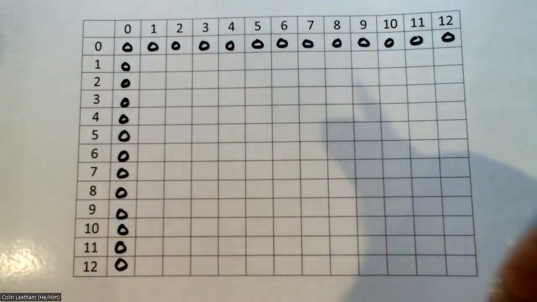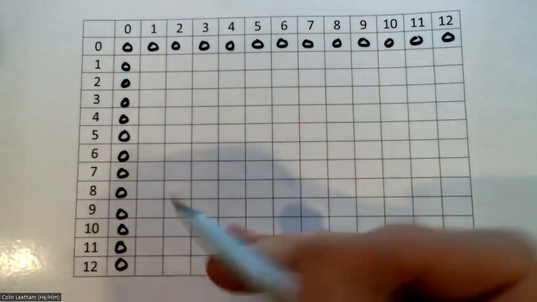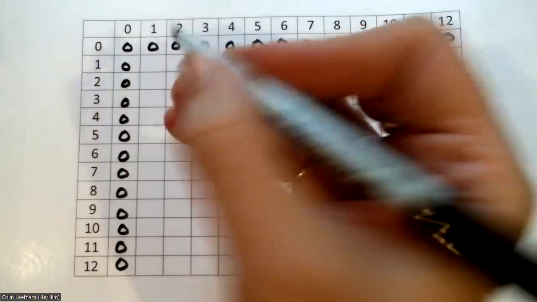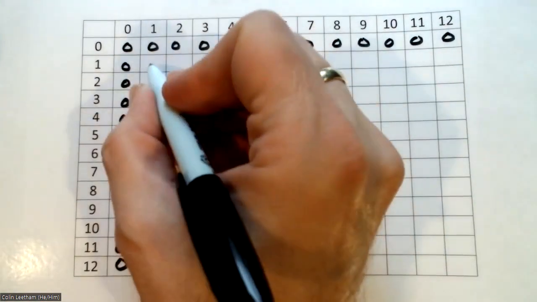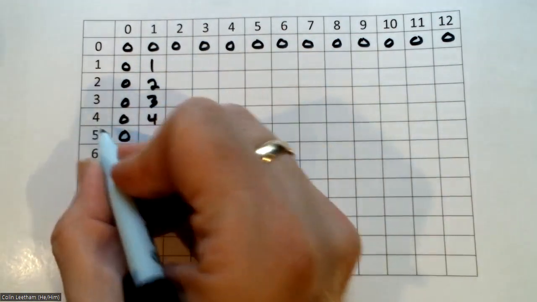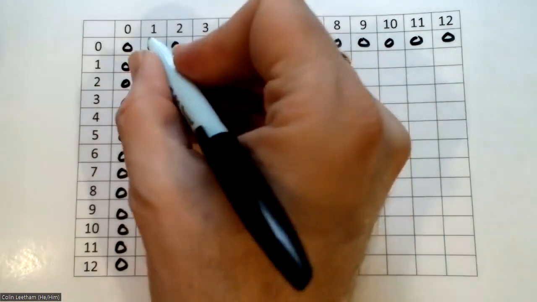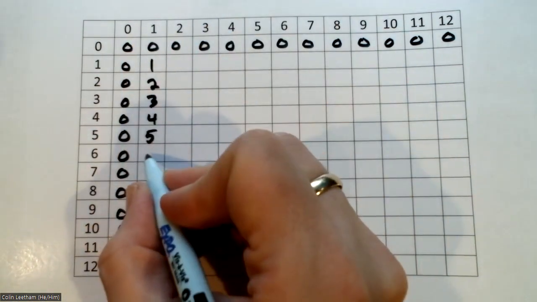Next, of course, the other easy ones we have are the one's row and one's column, and anything times one is itself. Okay, that one's fairly simple. So we get 1, 2, 3, 4. So everything times itself is itself. Everything times one is itself.